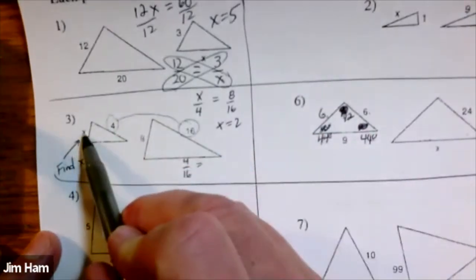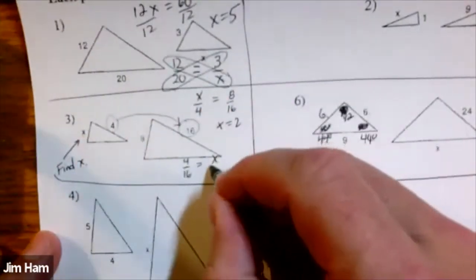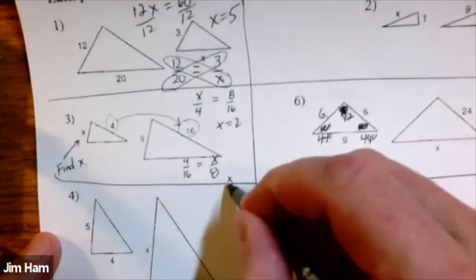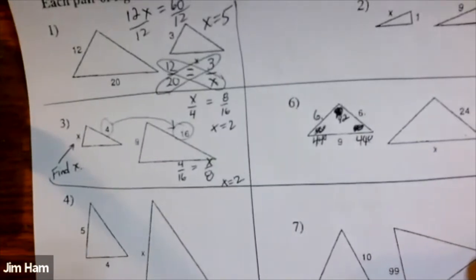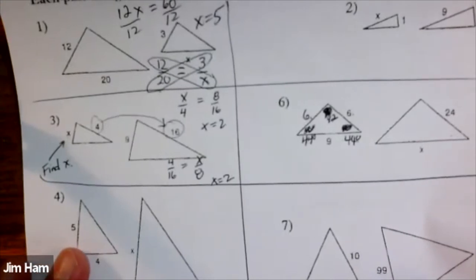And then you could take the same direction here, x is 8. And here's another proportion that you could set up and solve. Guess what? x is equal to 2. All right, so similar triangles is another result from triangles that you're going to see in this section.